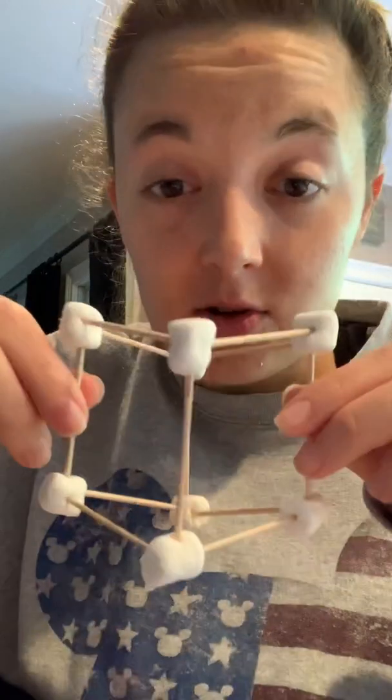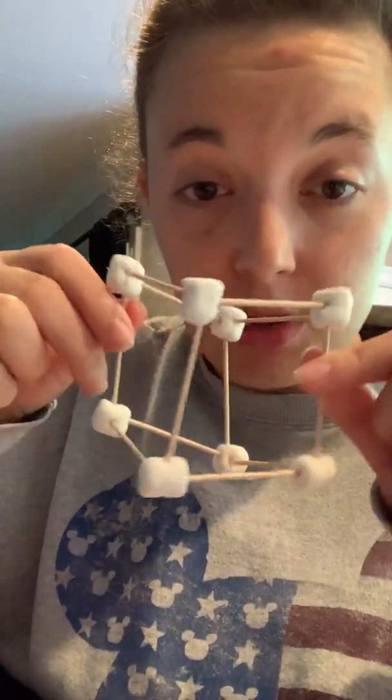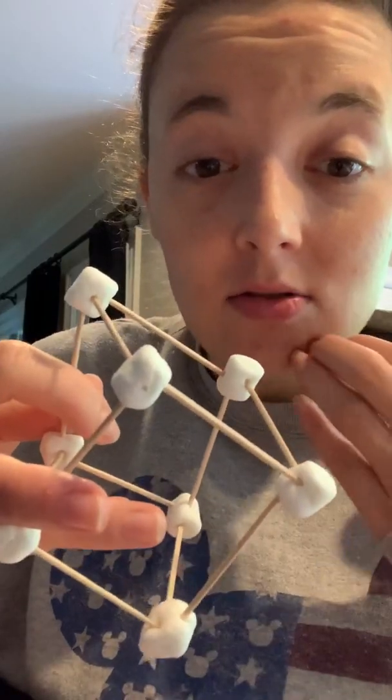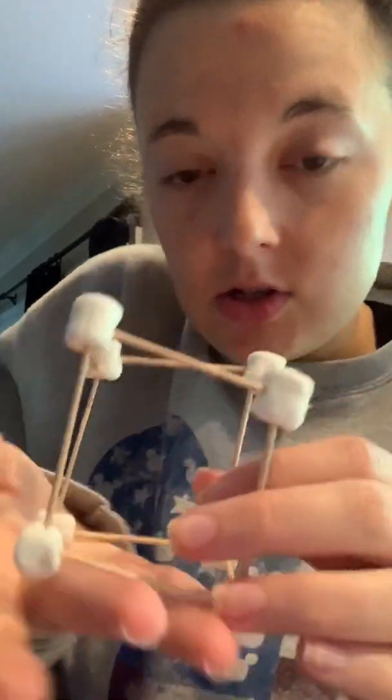I think I'm almost finished. All right, so here is my 3D shape, which is a cube. And the cool thing about making this shape with marshmallows and toothpicks is that I can really count the corners of my shape very well, or the vertices. So we'll do that together.